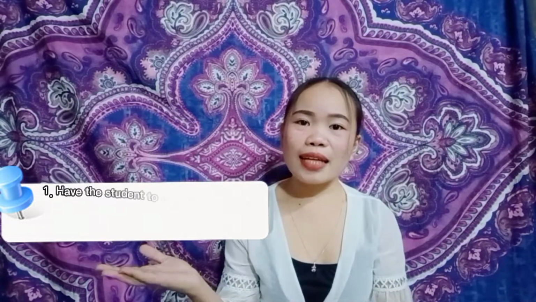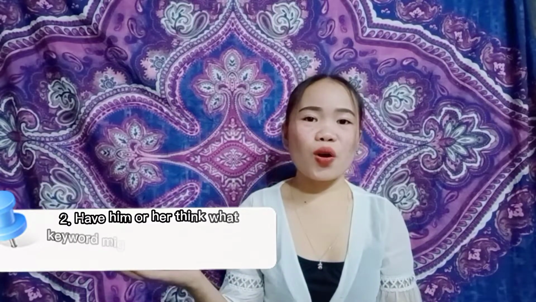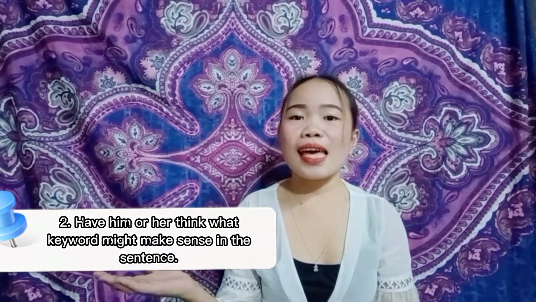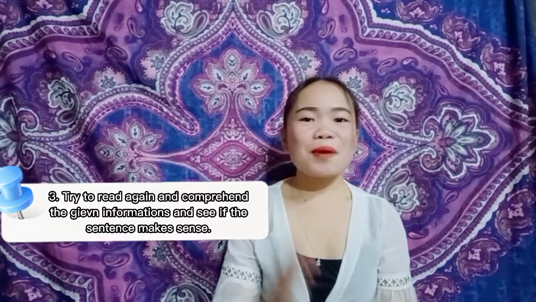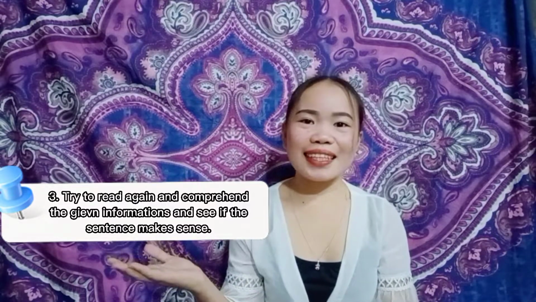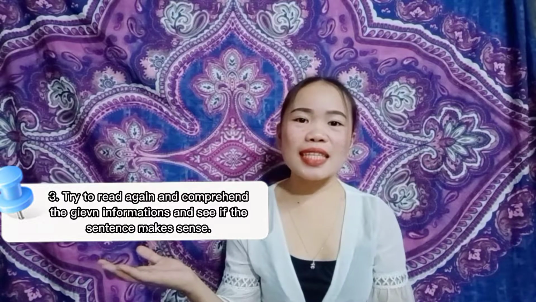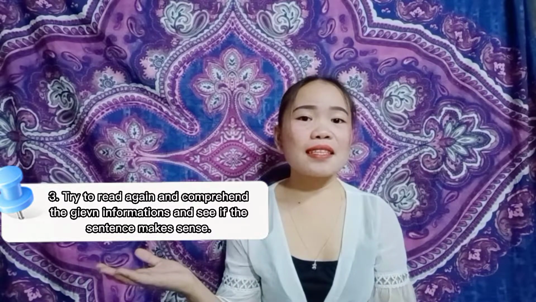Next, let us know the steps on how to use the identification type of active strategy. Number 1, have the student read the sentence more than once to understand the concepts of the event. Number 2, have him or her think what keyword might make sense in the sentence. Number 3, try to read again and comprehend the given information and see if the sentence makes sense.